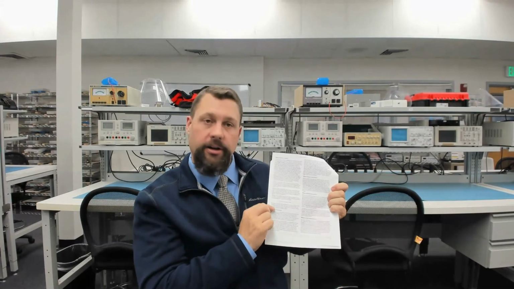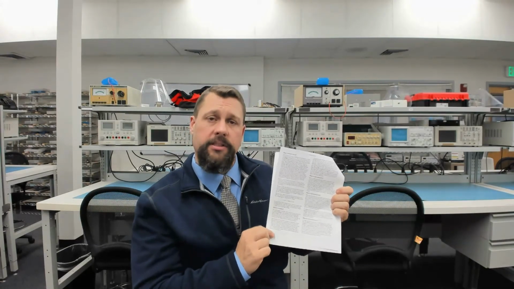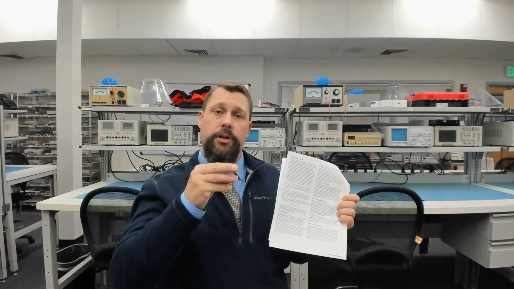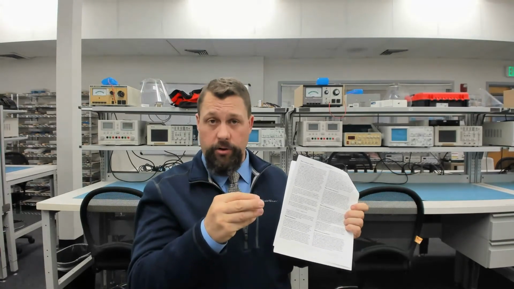Then we get down here to resistance. Resistance is the opposition to current flow. So when I put a load, like a motor, there's going to be some resistance. The electricity is going to force through, and we're going to convert some of the kinetic energy in those electrons into mechanical energy inside a motor.